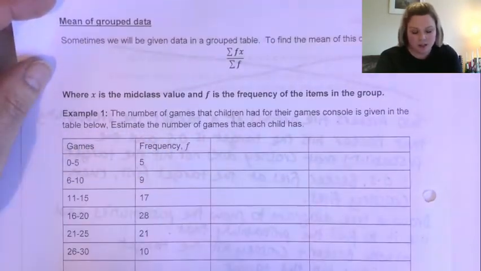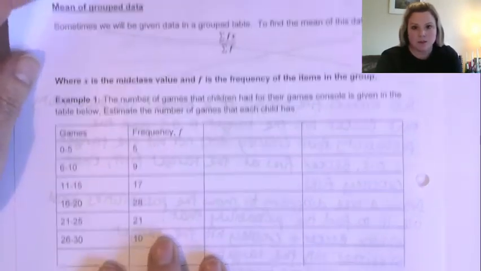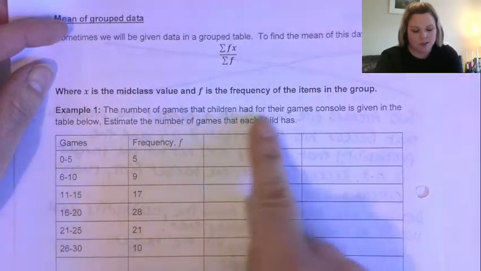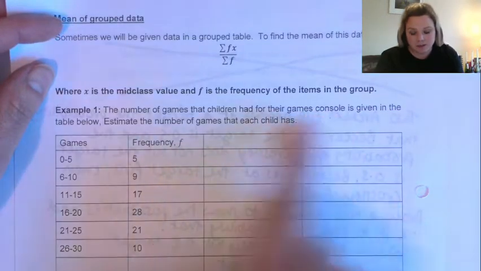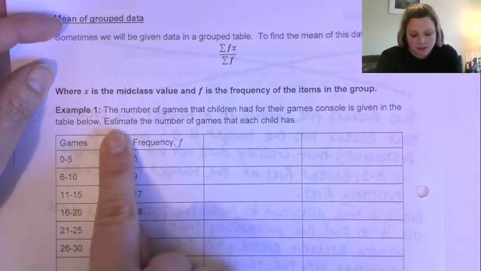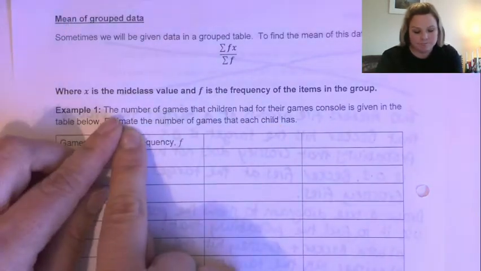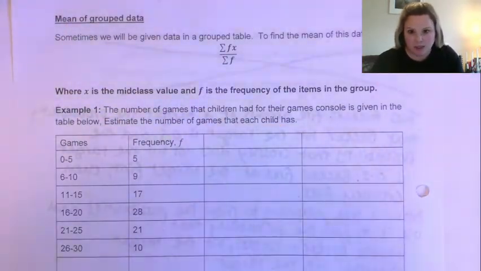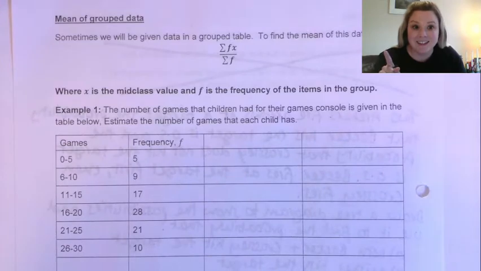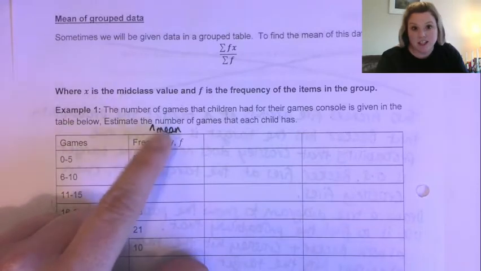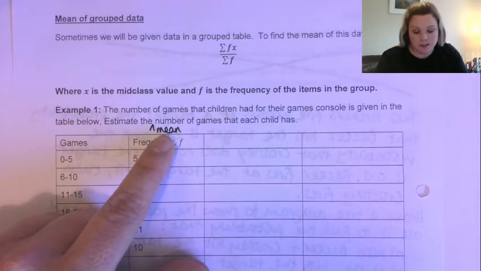information actually means. Okay, so in this little example here on page 42, the number of games that children had for their games console is given in the table below. Estimate the number of games that each child has. That should have said estimate the mean number of games, so let's add that in. So if you write that in there for me as well, please. Estimate the mean number of games that each child has, because that's what we're looking at here today.